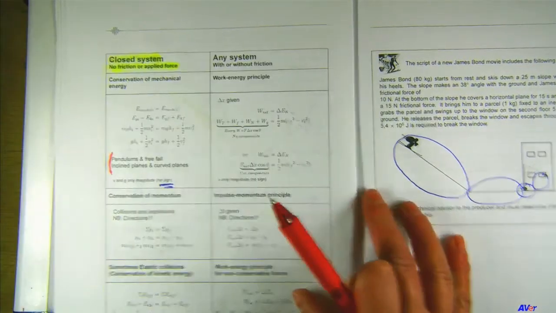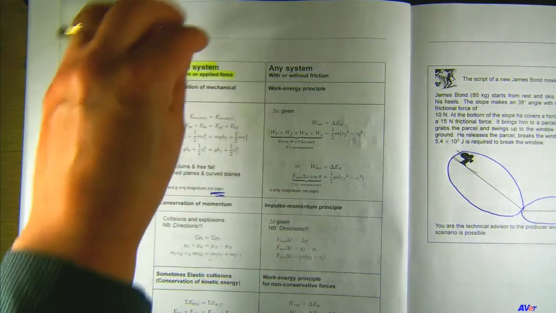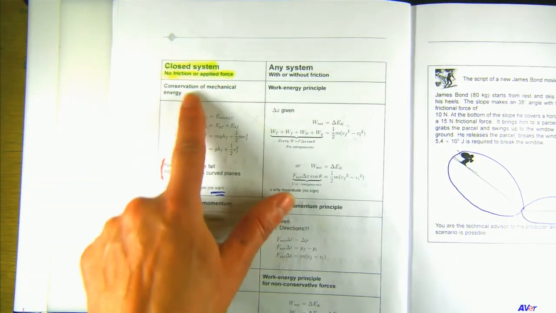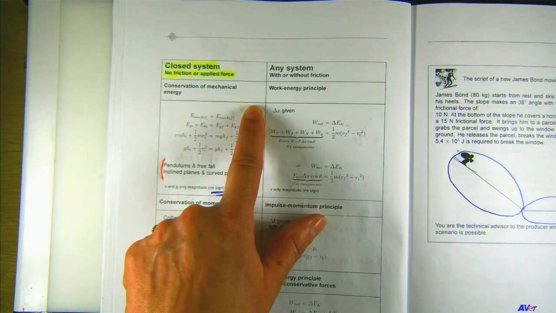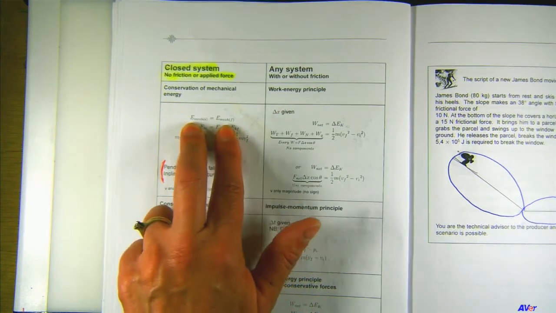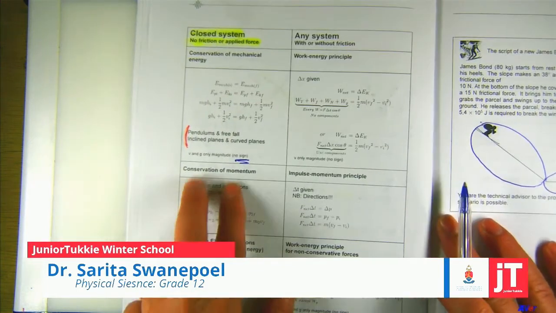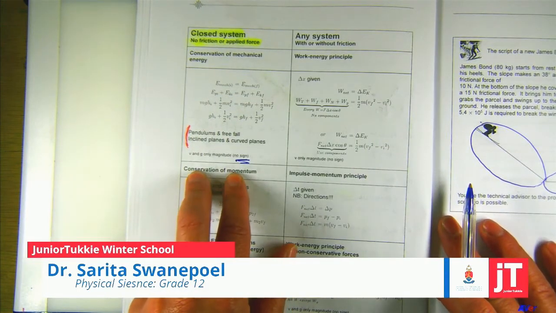Nice. Okay, so if there's only gravity, there are no external forces, you've got a closed system and you have conservation of mechanical energy. And when it's conserved, it stays constant, so you can say the initial is equal to the final. But it's also true for conservation of momentum.